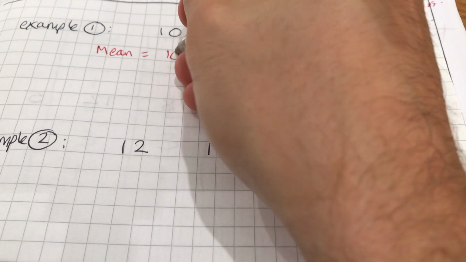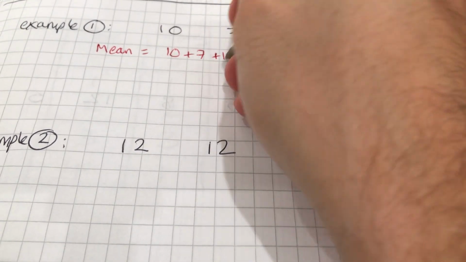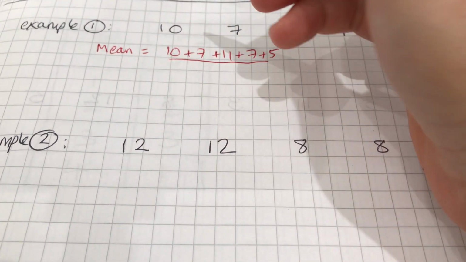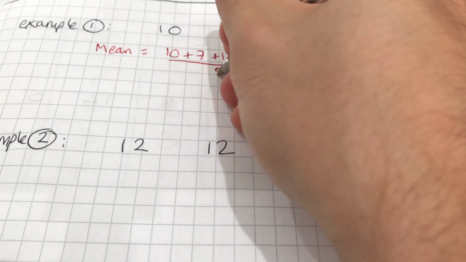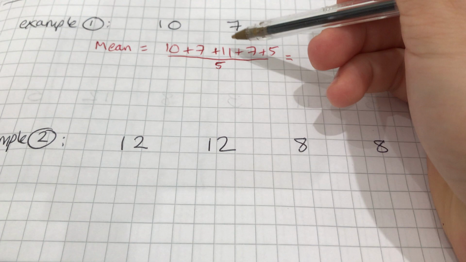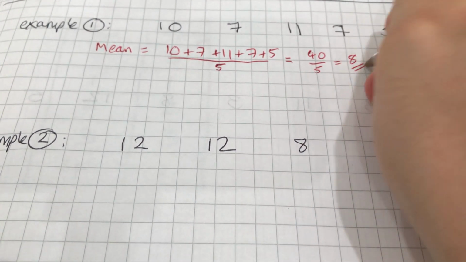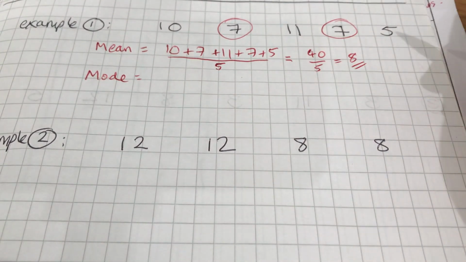Well, I add those all up together and divide by how many there are. 1, 2, 3, 4, 5. 17, 28, 35, 40. Divide by 5, which is 8. Okay. The mode next. You've got 2 7s and no other repeats, so the mode is 7.